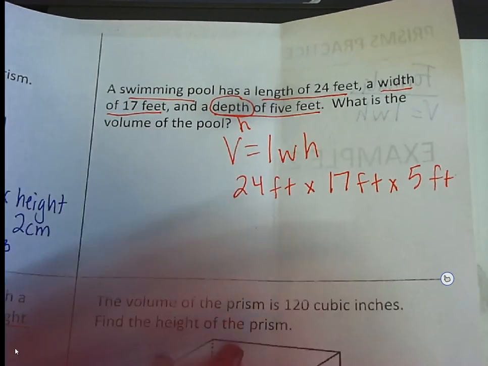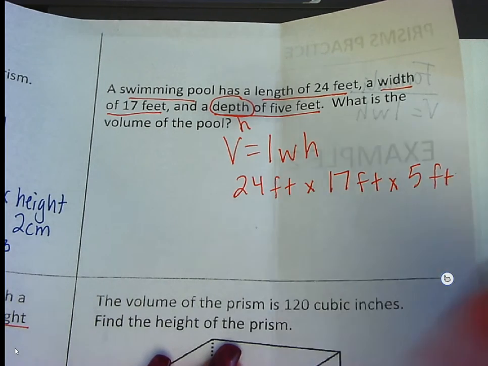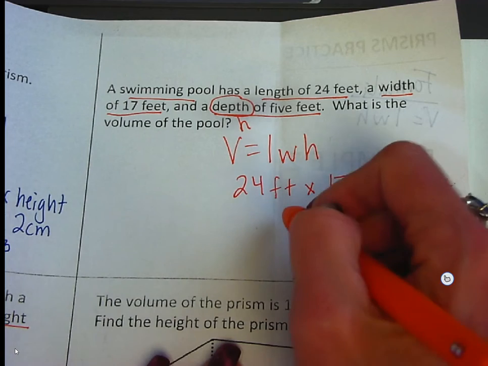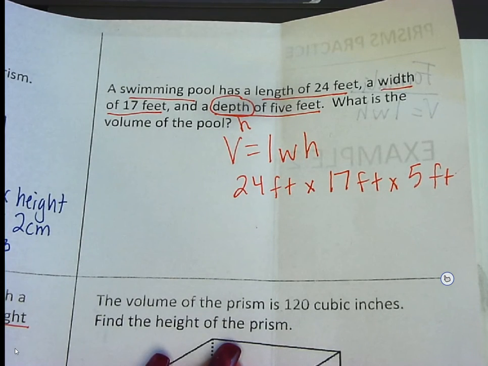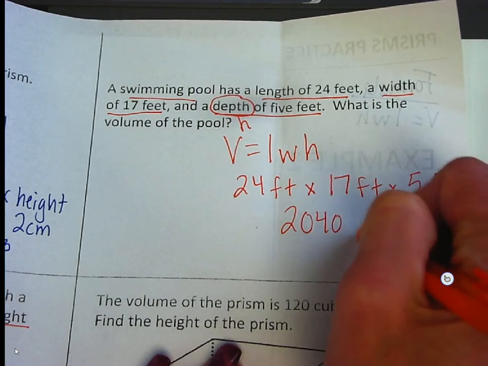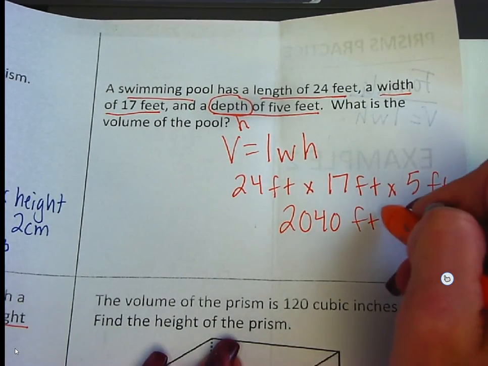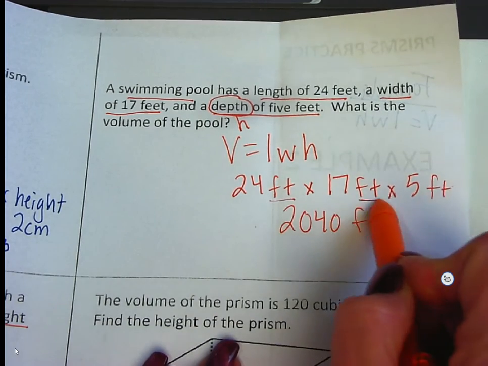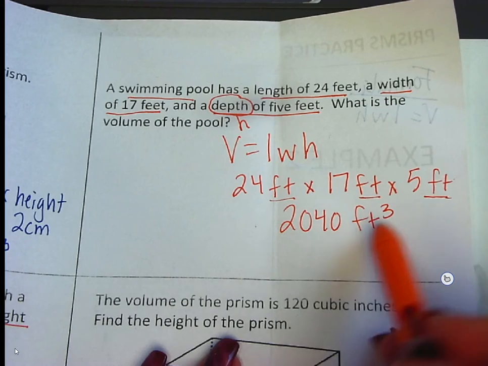And again, I'm just going to put these numbers in my calculator. 24 times 17 times 5. And if I multiply those three numbers together, I get 2,040, not feet. What kind of feet? Cubic. Remember, if you're not sure, people always ask, do I use squared or cubed? If there's 3 dimensions, it's cubed.